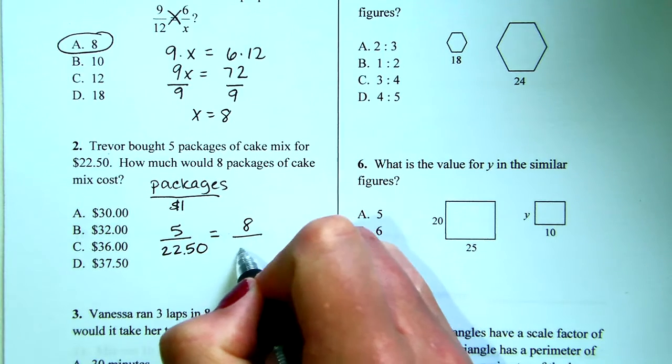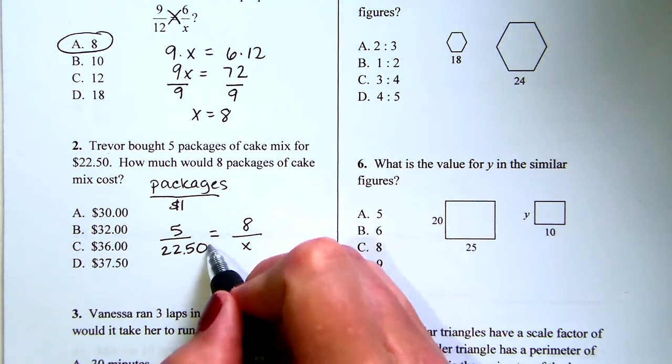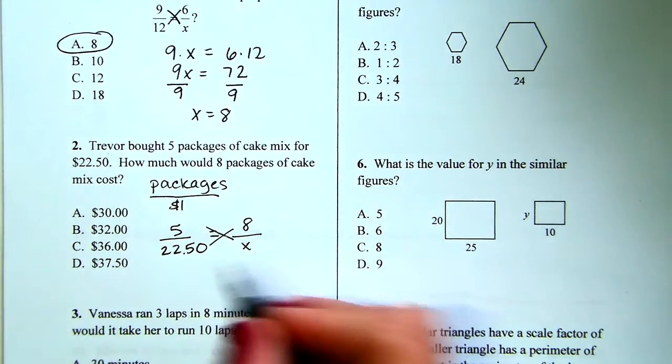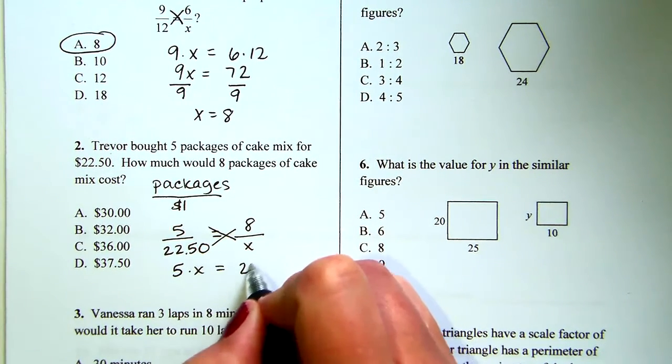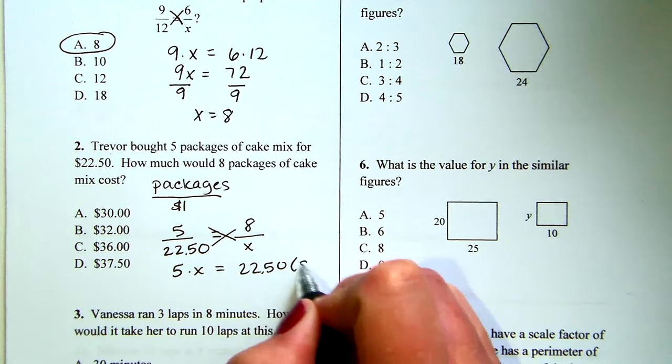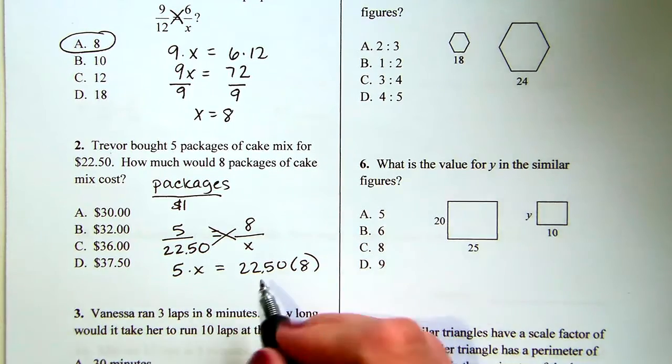I am once again going to begin by cross-multiplying. So I'm going to get 5 times x equals 22.50 times 8. $22.50 times 8 is 180, and I get 5x here.